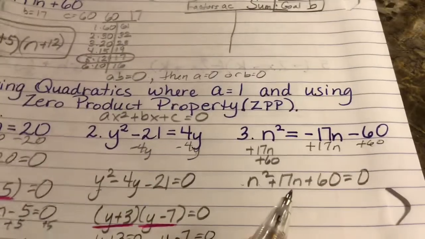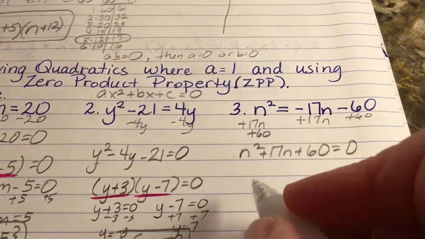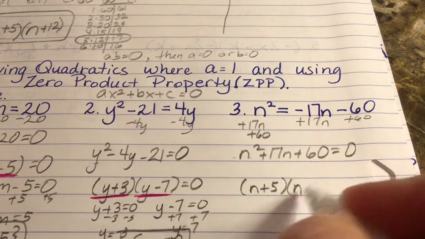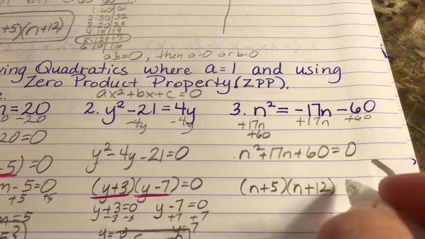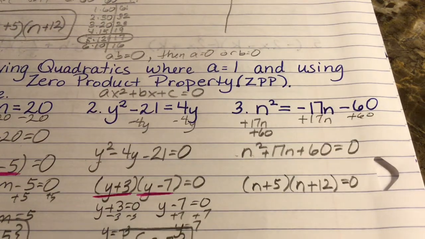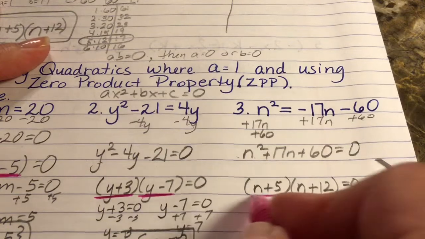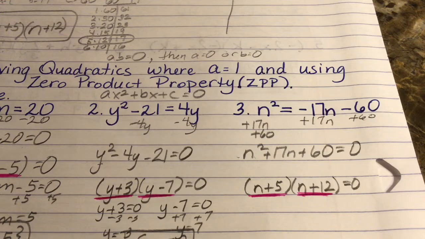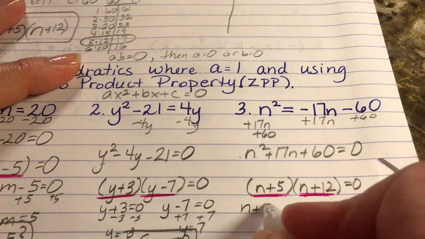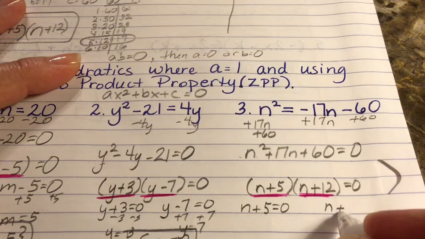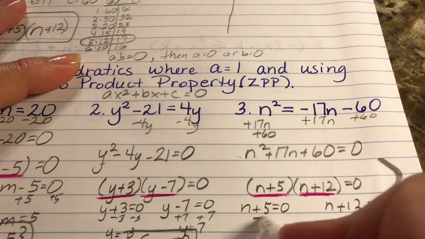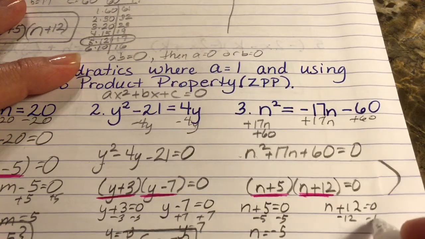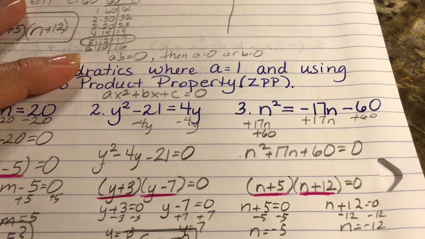Okay, and number 3, my factored form that I got on the previous video is n plus 5, n plus 12. And again, I have 2 factors being multiplied equal to 0. So to find those 2 solutions, you set each factor equal to 0 and solve. So n will equal negative 5, or n will equal negative 12.